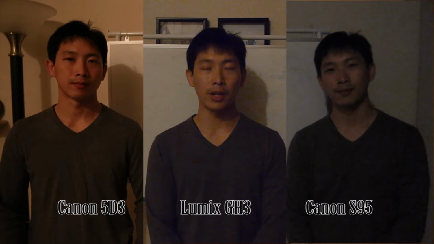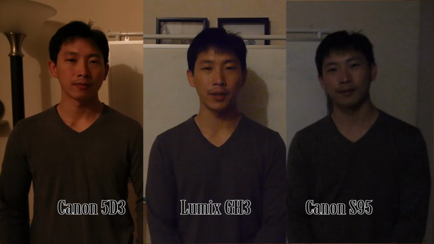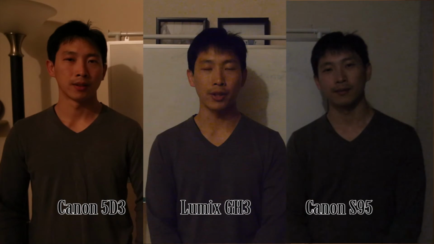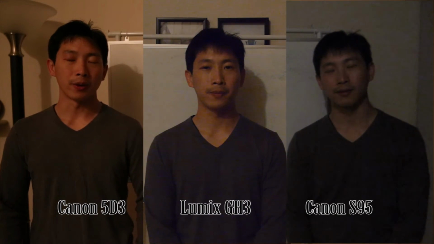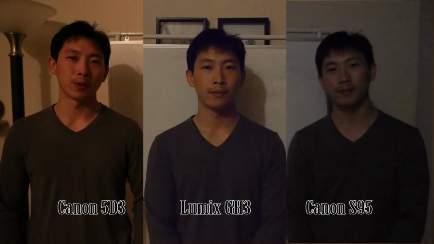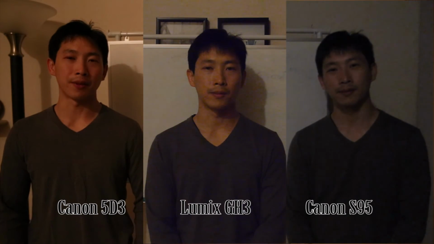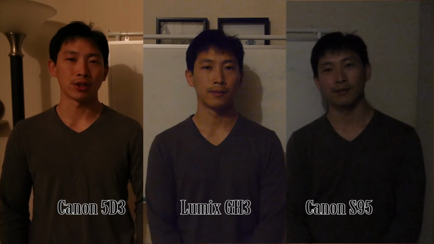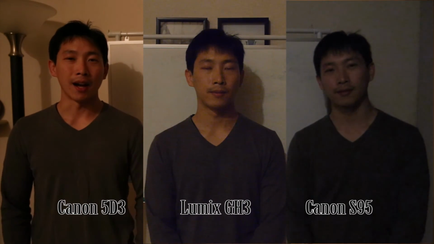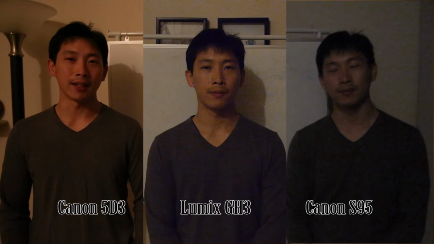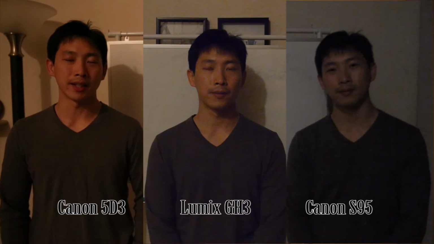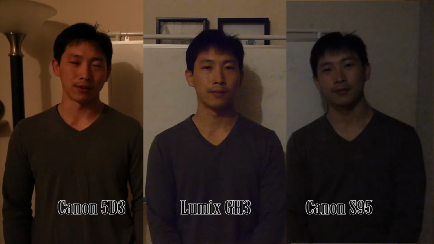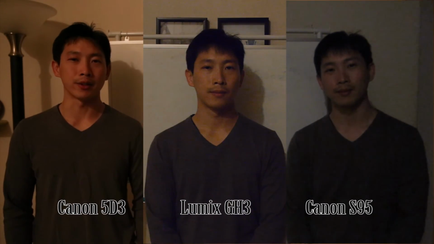The Lumix GH3 is set at an ISO of 6400 as well. The f-stop is 2.8 again, and the shutter speed is 1/30. On this side, I have set the ISO to 6400 in this 5D Mark III, and the f-stop is at 2.8 and a shutter speed of 1/30. I've only left one light on, and it's equivalent to about a 40 watt incandescent. And you can see that the noise in this video is a lot less than the other two.